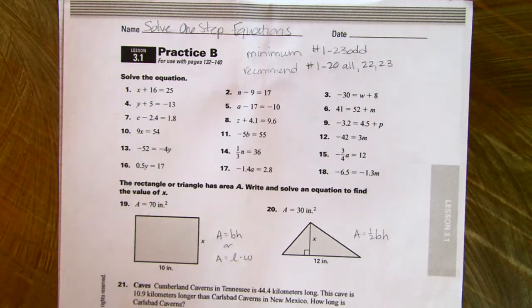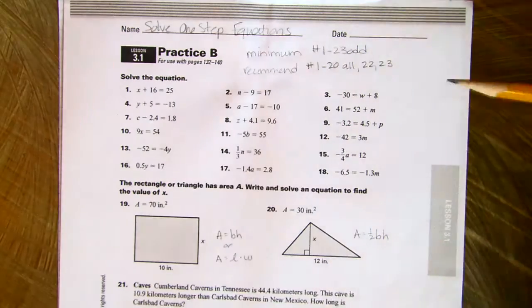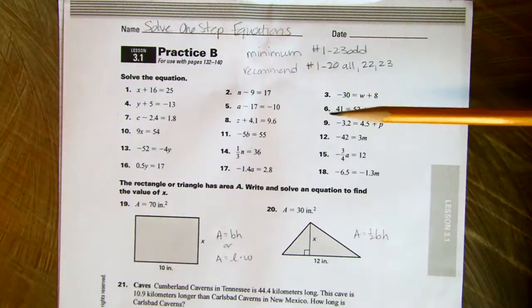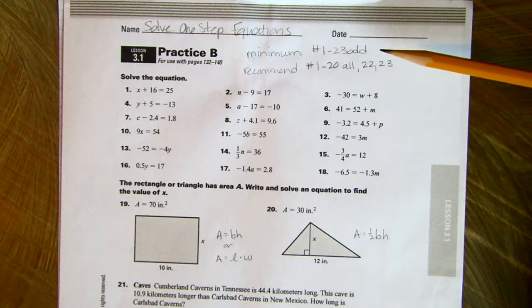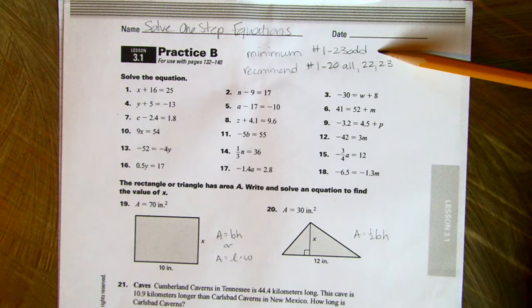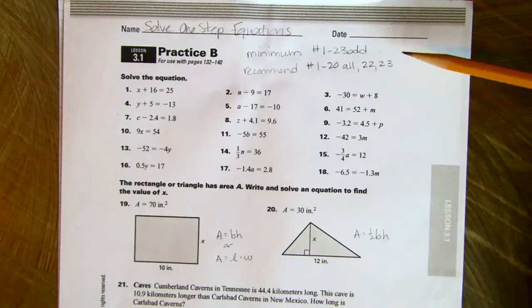Okay, September camp is chapter 3, solving linear equations. We're obviously going to start with section 3.1. Now on Canvas, I've given you the minimum assignment, numbers 1 through 23 odd.